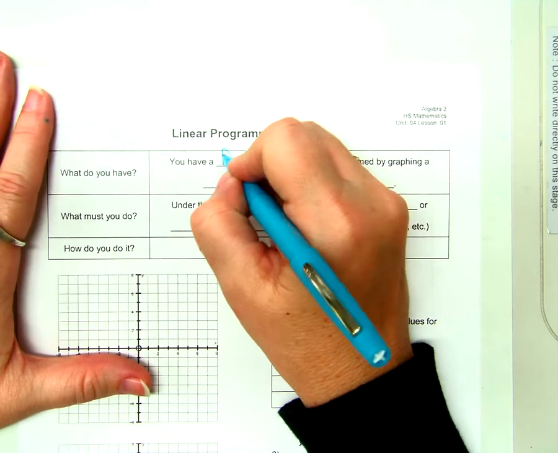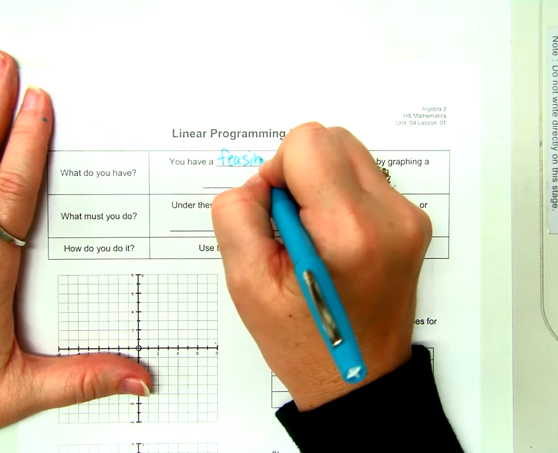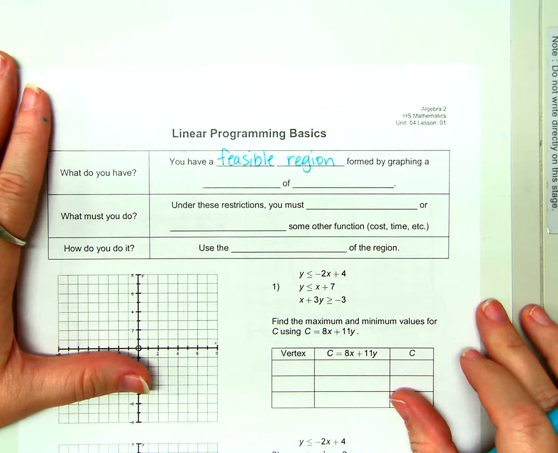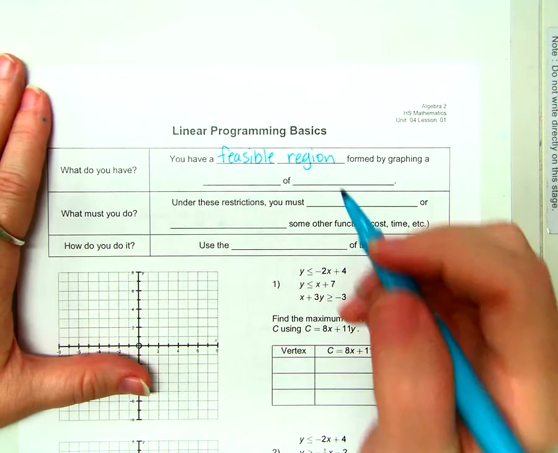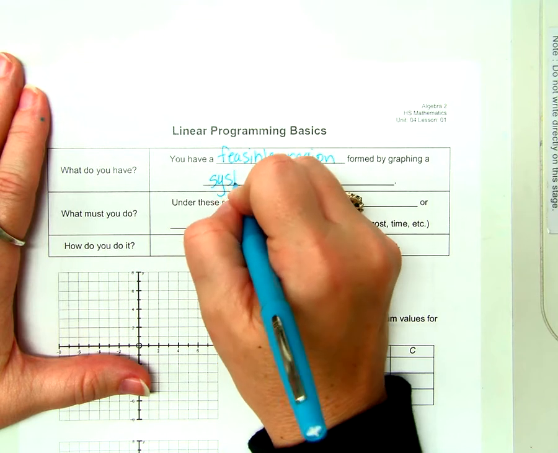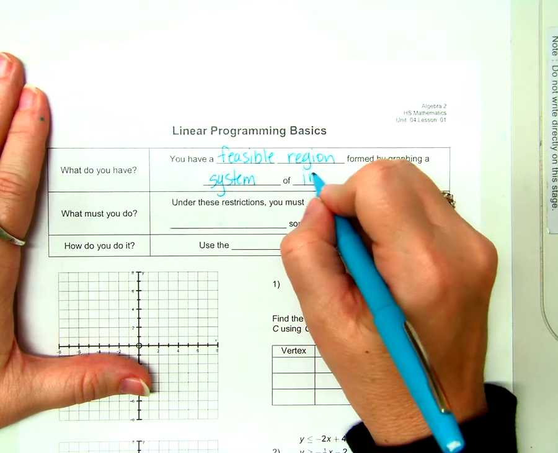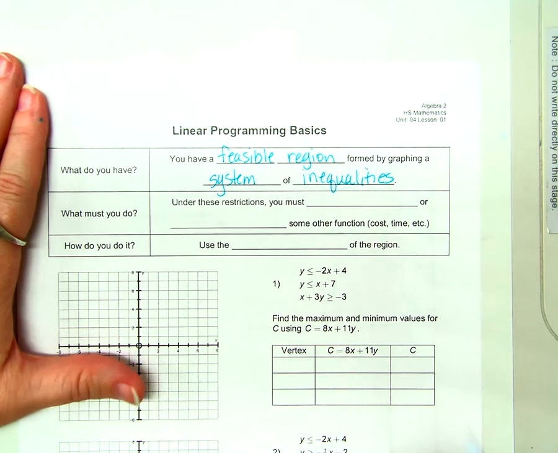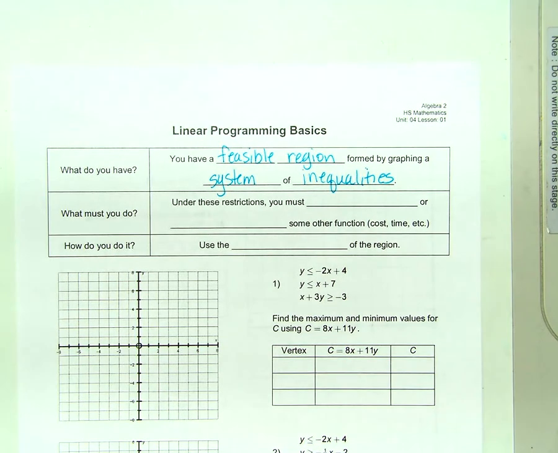You have a feasible region formed by graphing a system of inequalities. So when we're doing linear programming, we have a feasible region formed by graphing a system of inequalities.